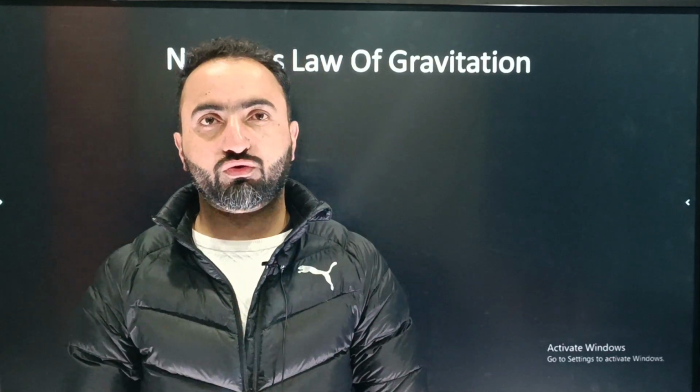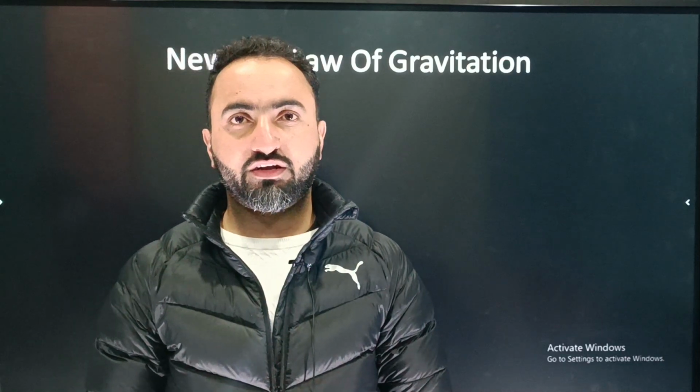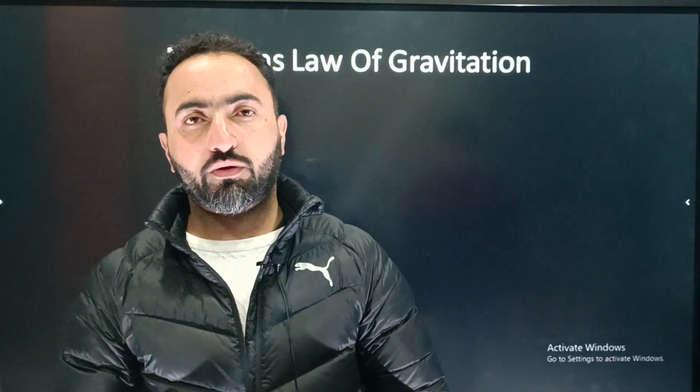So I am with a new topic here, particularly for NEET students and for those students who are in class 12, who have studied class 11 a little. So we are starting a new unit and that is gravitation. Okay, so concentrate on this. Most probably we will be completing this gravitation in 3 or 4 lectures.